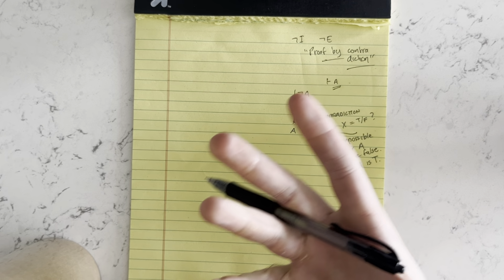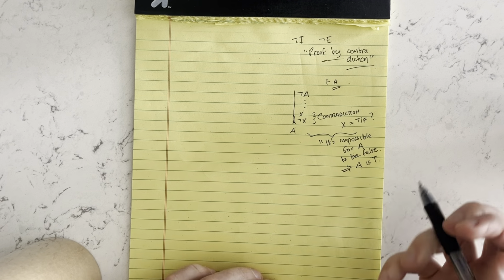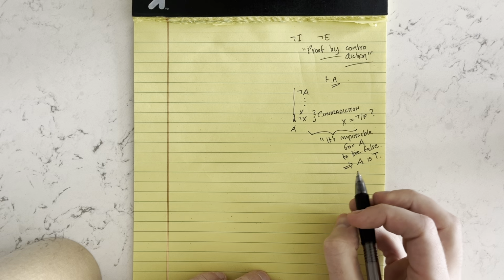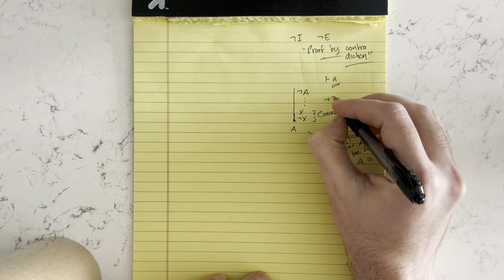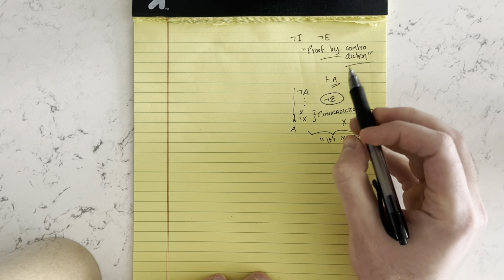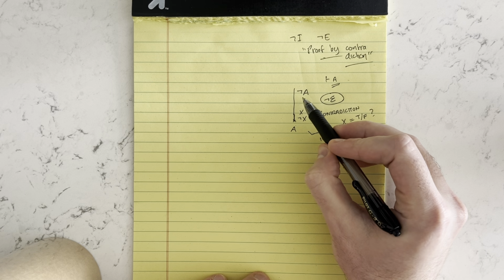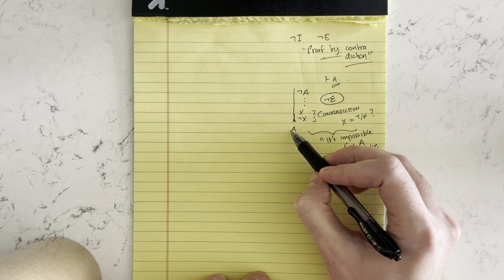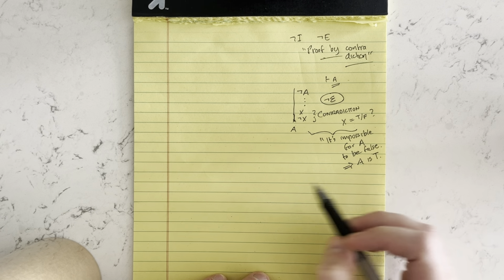And we can go the other way around too, and it works the exact same way. By the way, this is called negation elimination right here, because I started with a negation, I said that's impossible, so I eliminated it down here.